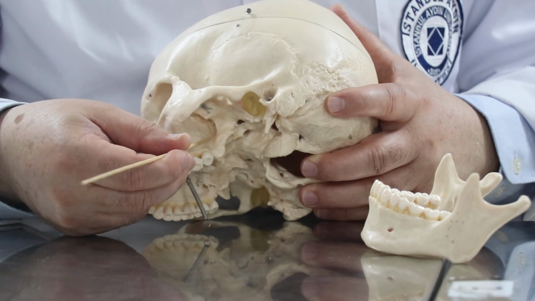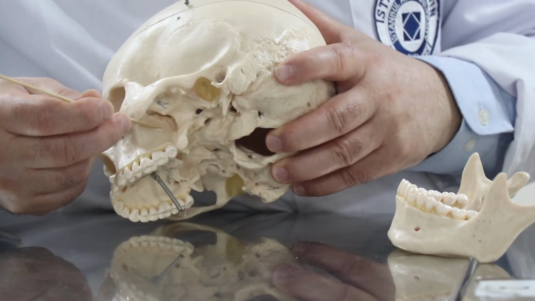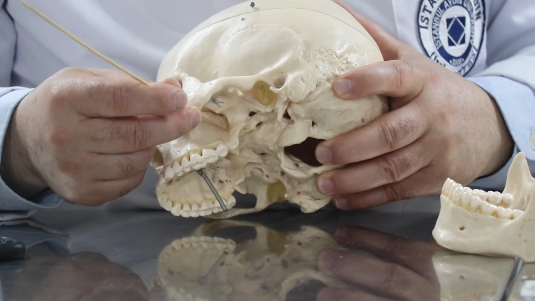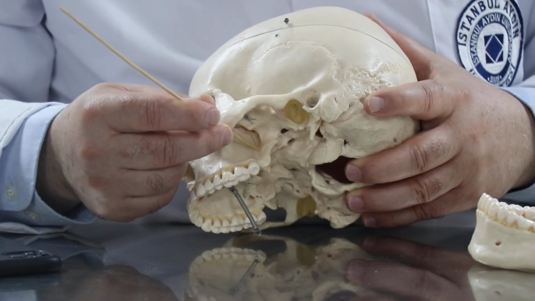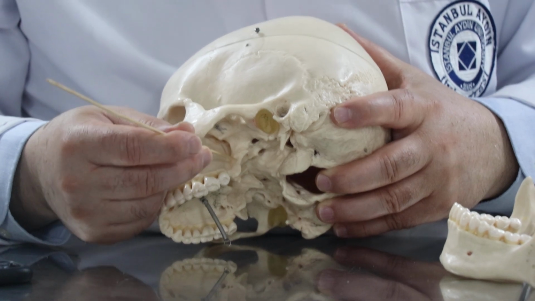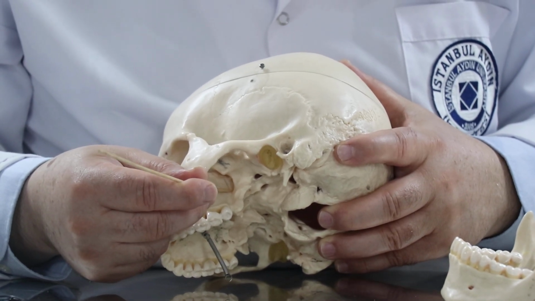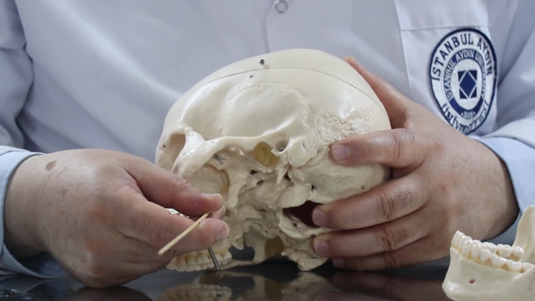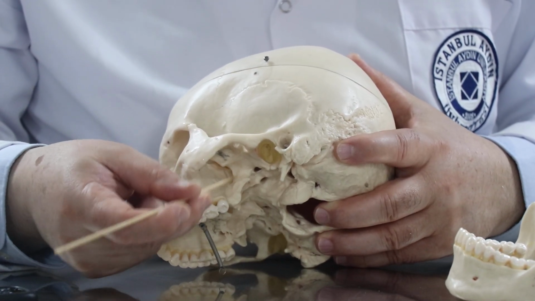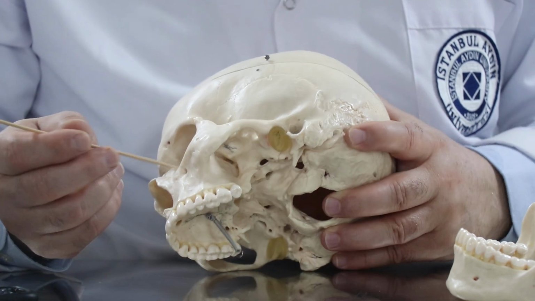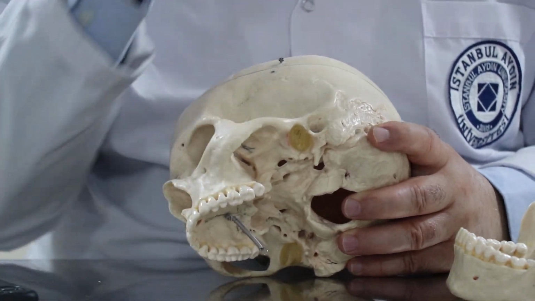Pterygomaxillary fissure. It's basically located between the maxilla and the pterygoid process of the sphenoid bone. So medial to this fissure is the pterygopalatine fossa. Lateral to it, this area here, is the infratemporal fossa. Okay, so let's look at these fossae one by one.